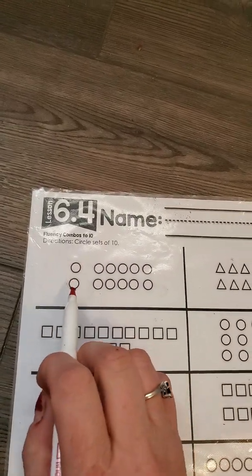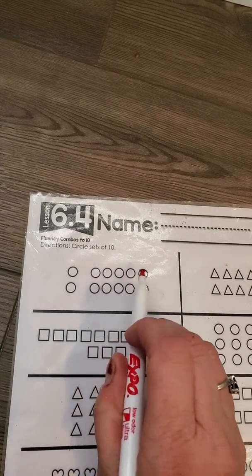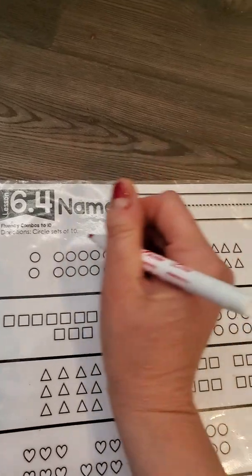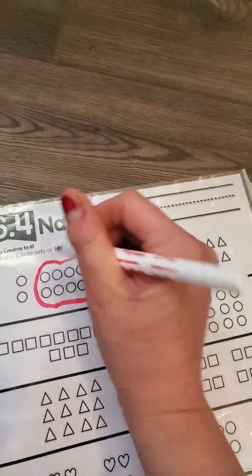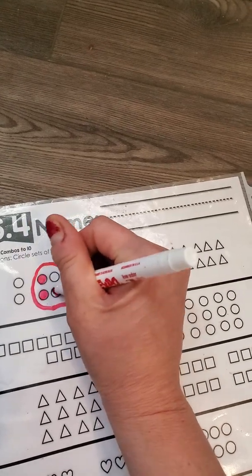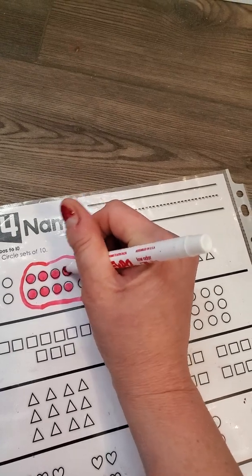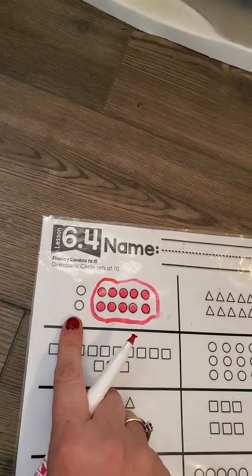Right here we have 1, 2. But over here in this group, we have 1, 2, 3, 4, 5, 6, 7, 8, 9, 10. So what you can do is you can circle this group of 10 if you want to, or you can even color it in. It's your choice. I will like either one because there's more than one way to show groups of 10, right? So there's my 10, but you leave that 2 alone, okay?